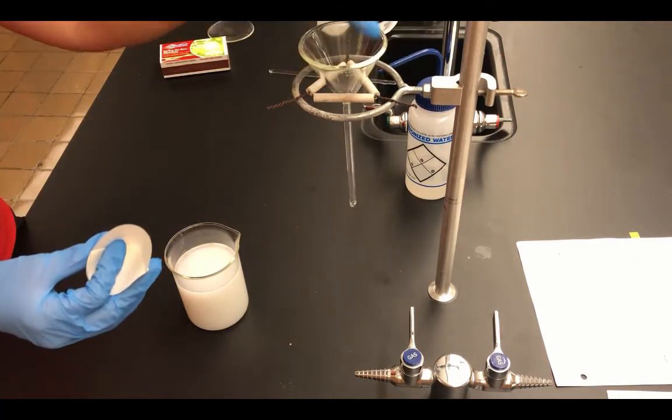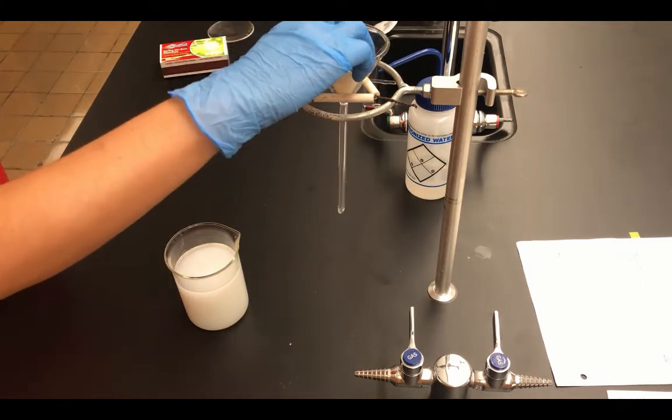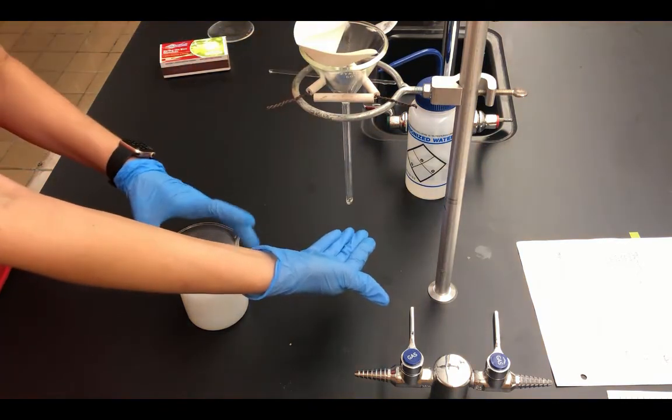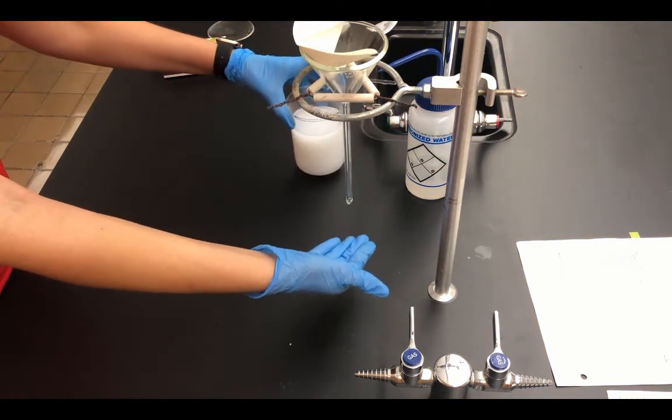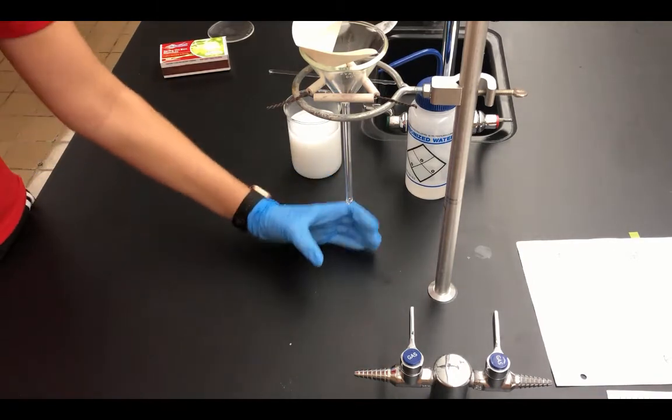Now that I have my filter set up, I have my funnel, and my filter paper will go right into the funnel. Now notice I don't have anything underneath it. I'm still letting my precipitate settle, but notice I don't have anything underneath this funnel.